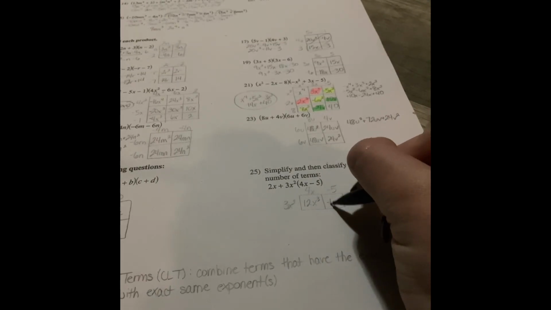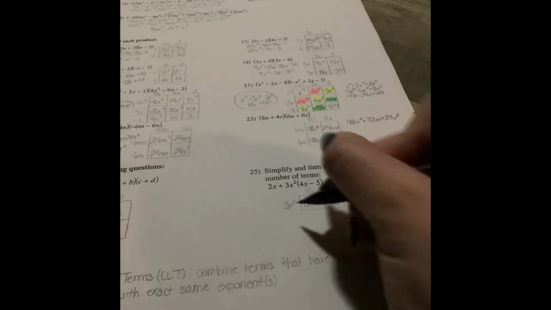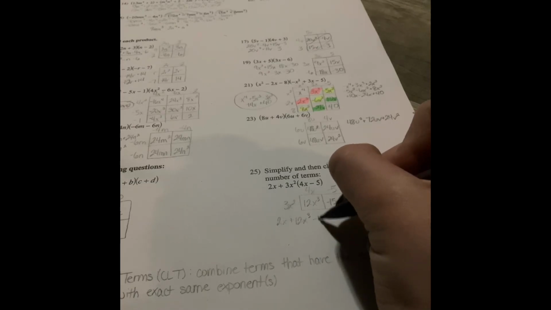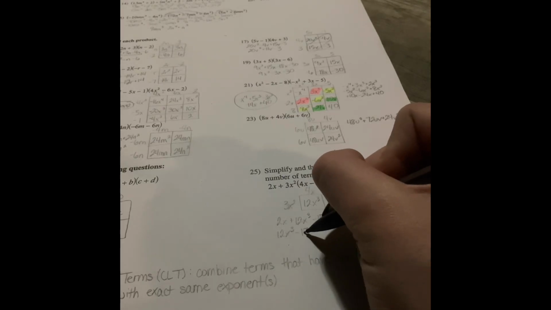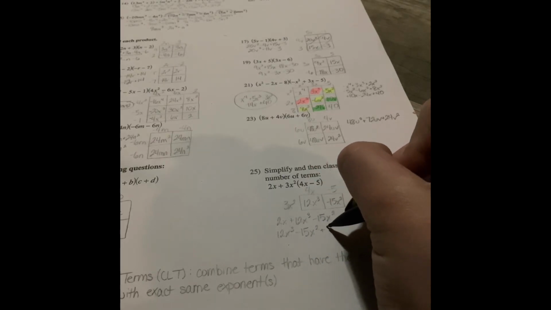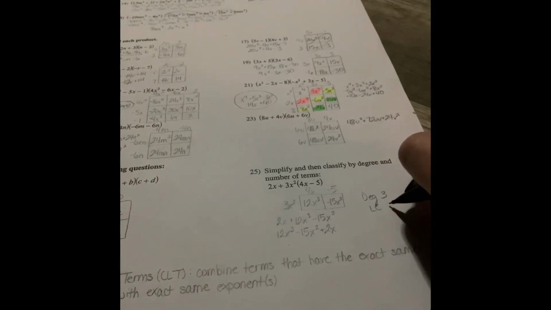So it's going to give you 12x cubed, negative 15x squared. But you can't forget that you have that 2x in front. So we have x cubed and 15x squared. So I'm going to start with my highest, which is my x cubed, and then my next highest and my lowest. I don't have a constant, so my degree is 3. My leading coefficient is 12.